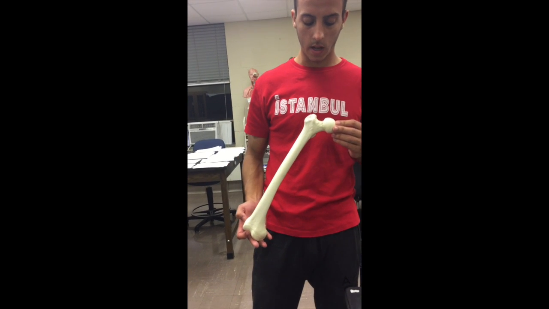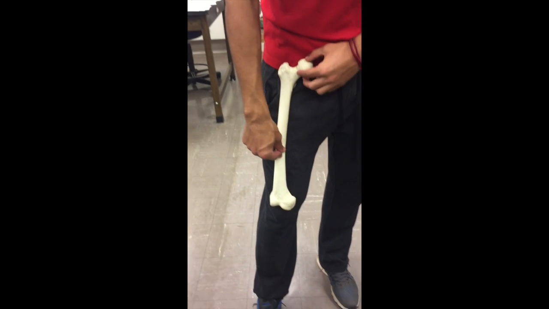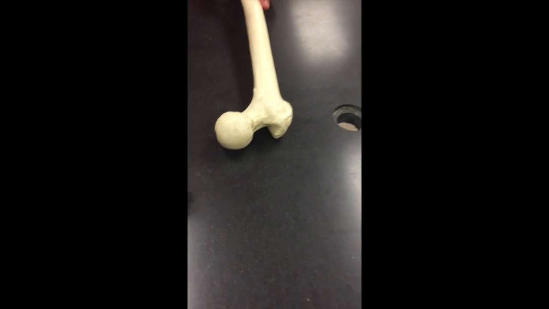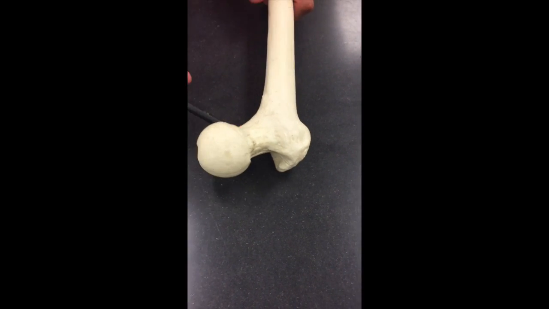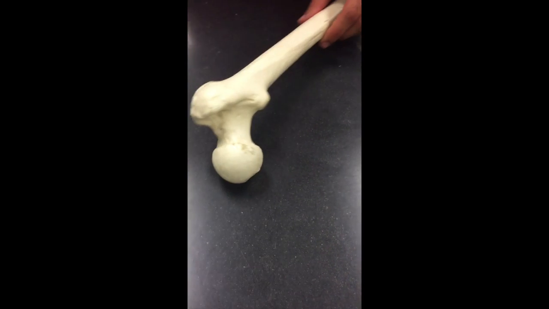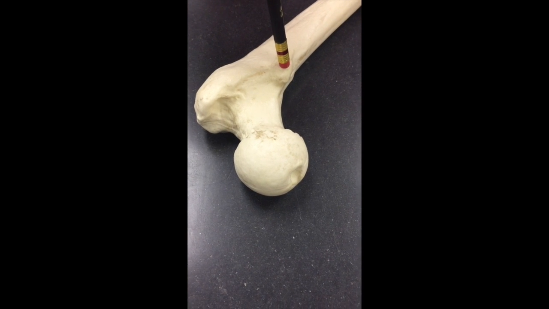Here we have a left femur. It's located in this part in our body. Here we have the head, the neck. This is the greater trochanter, and this is the lesser trochanter.